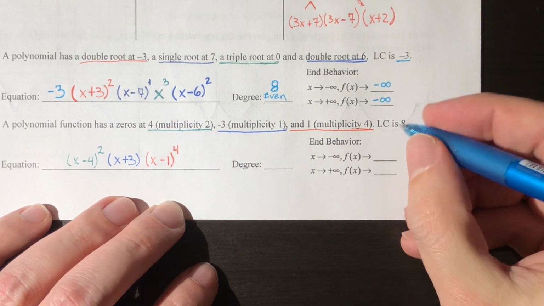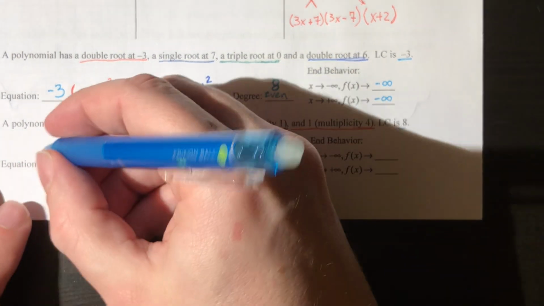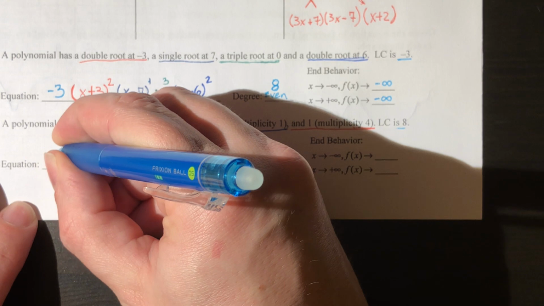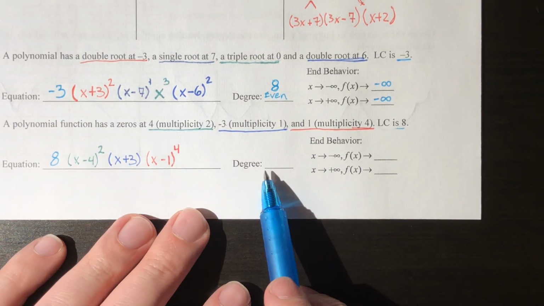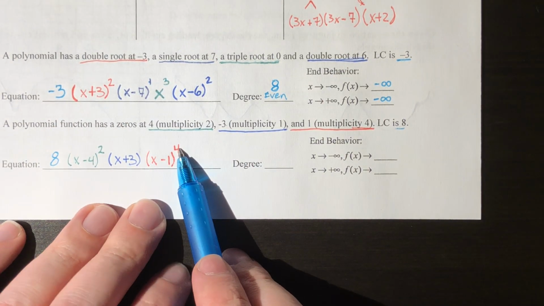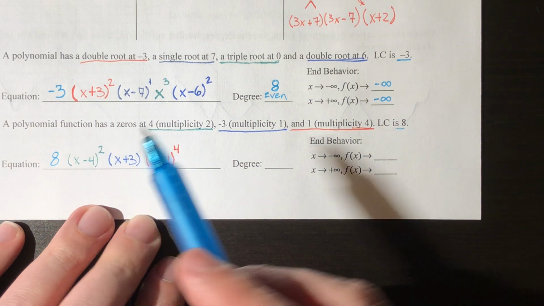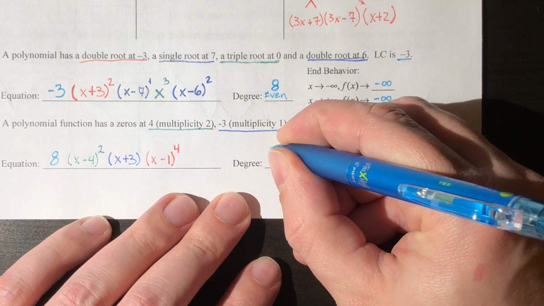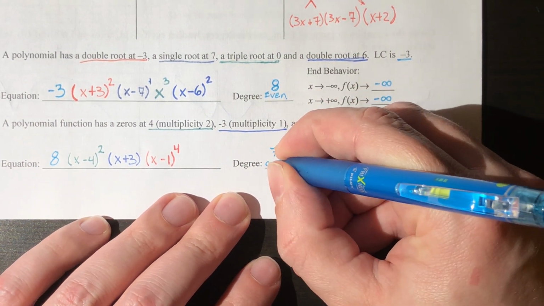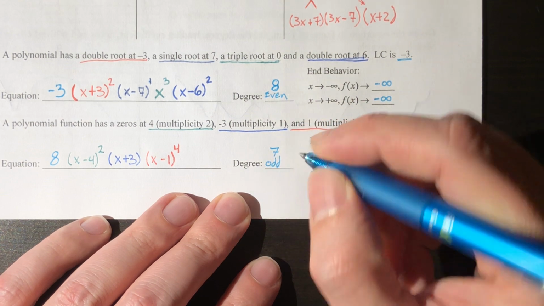And my leading coefficient is 8. So in front of all of this, there is an 8. The degree here, I have 4 plus 1 plus 2. So my degree is 7, which is an odd degree.